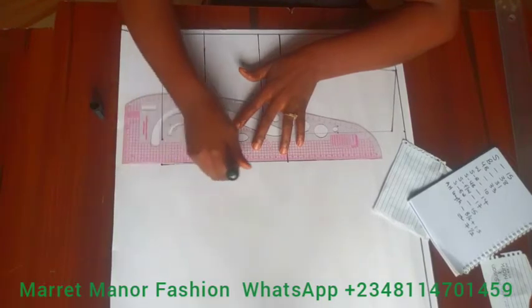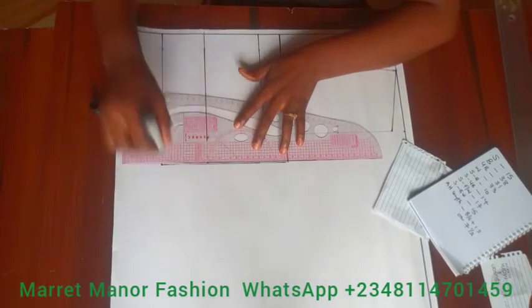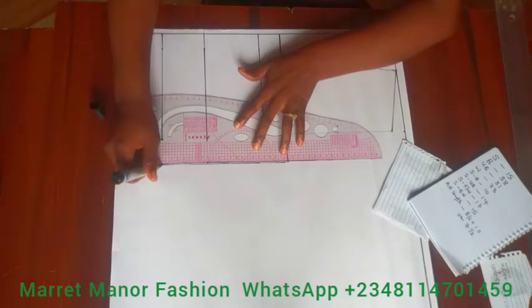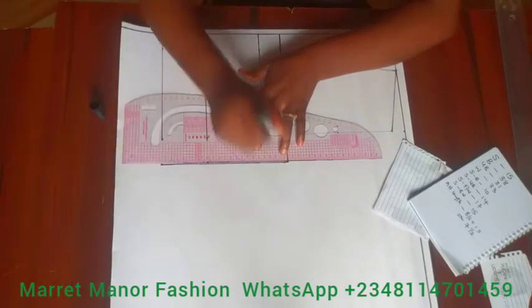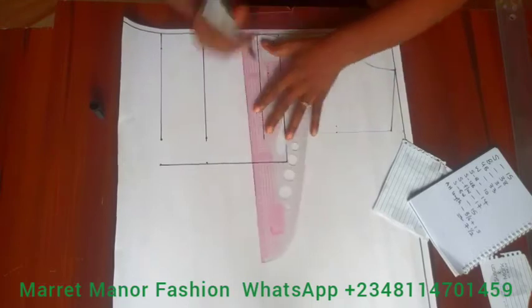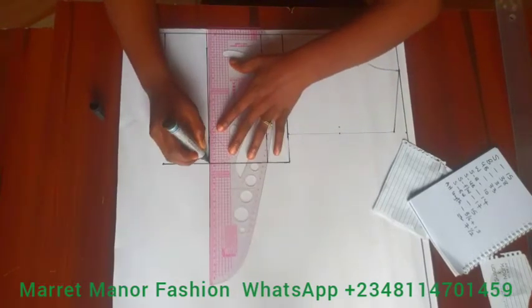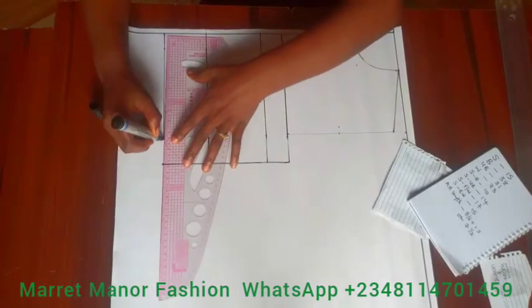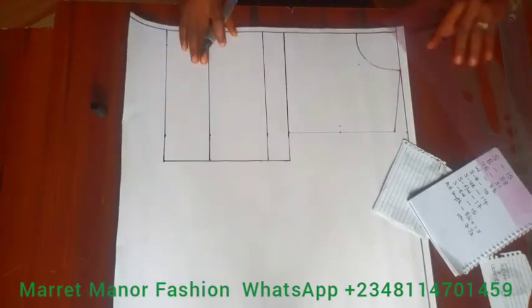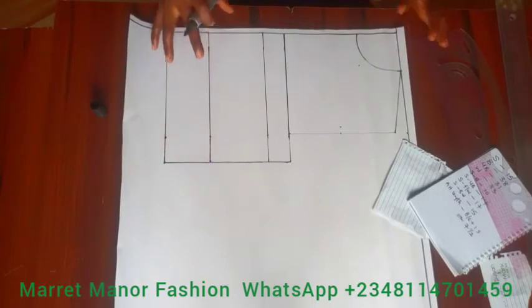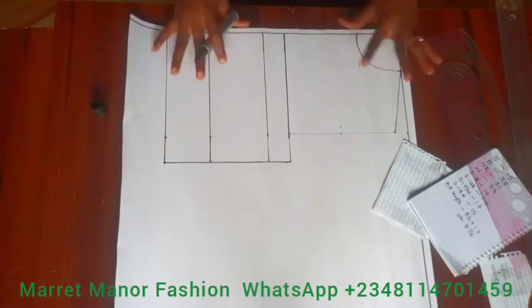There's a reason I'm doing this. Whatever will be left from this after taking in my waist measurement is what will become my dart, for a perfect fitting. So right now you can see we are heading somewhere. We are having a shape already.